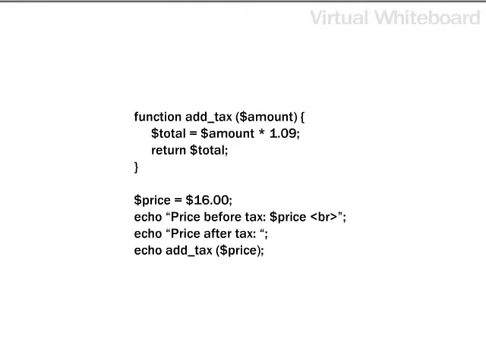Here's a very simple example that shows how a function is defined and used in PHP. The function keyword defines a function called add_tax that will execute the code block that follows. Notice that the code that makes up a function is always contained in braces. Putting the amount variable in parentheses after the function name stipulates that add_tax takes a single argument that will be stored in a variable called amount inside the function.